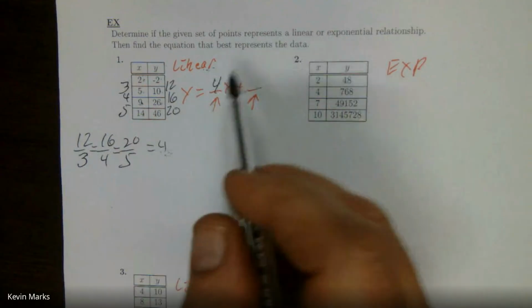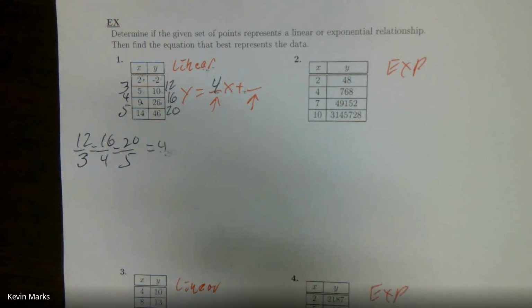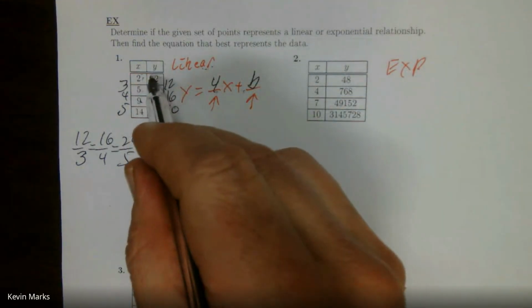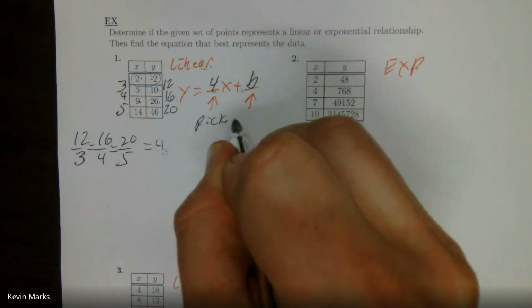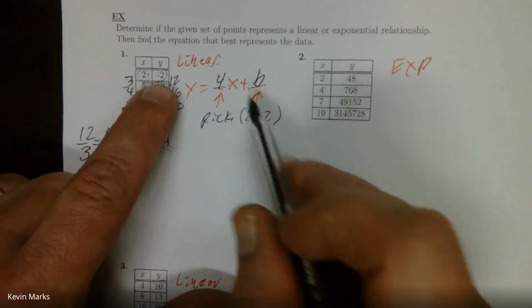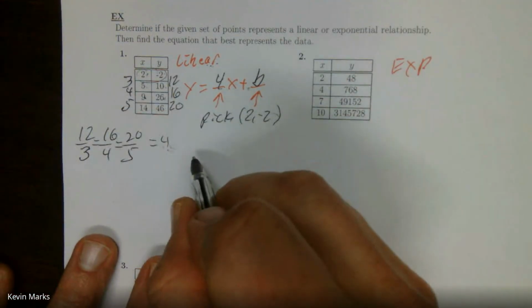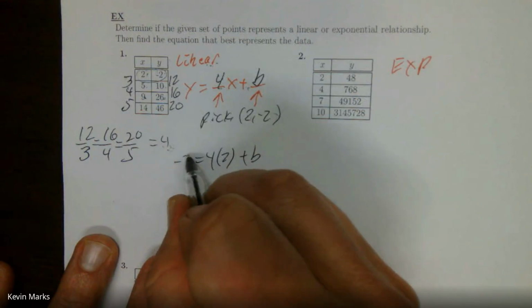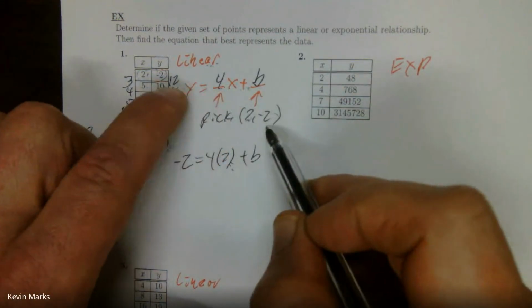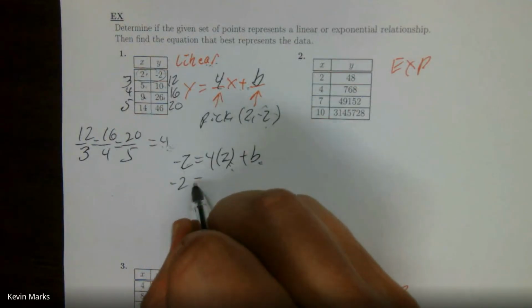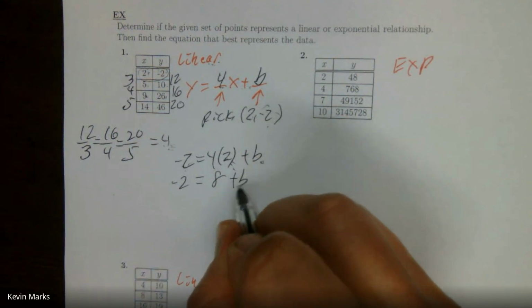So now that I know the slope is 4, I know what should sit here. But I don't know what the y-intercept is. You could go and figure it out from the chart, or the easiest way is just pick a number, right? So if I just pick this point here, let's just say you pick 2, -2. What this is saying is if you plug 2 in for x, you better get -2 out for y, right? So 4 times 2 plus this magic number b better give me -2 out, right? Plug 2 in for x, plug -2 in for y. We need to figure out what this number is to make that happen, right? So this is -2. Oh, 4 times 2 is 8 plus b.